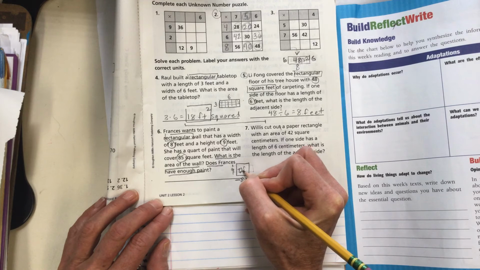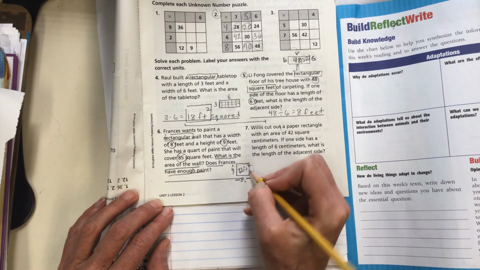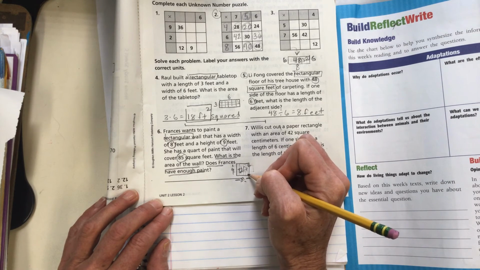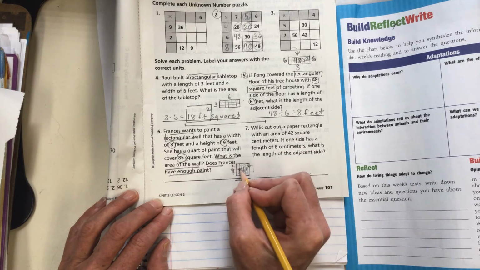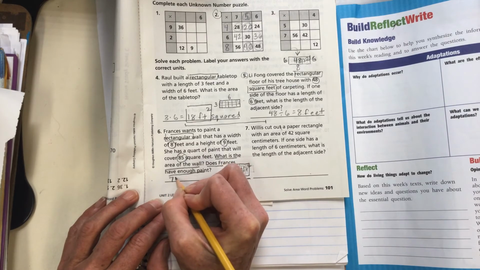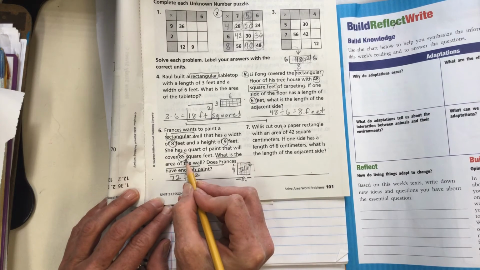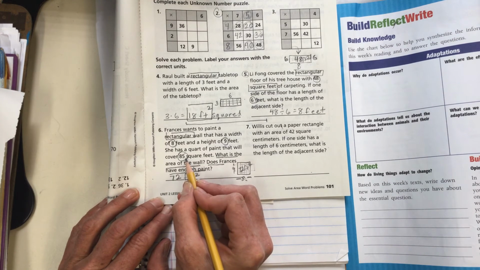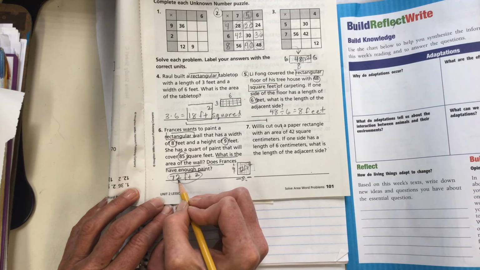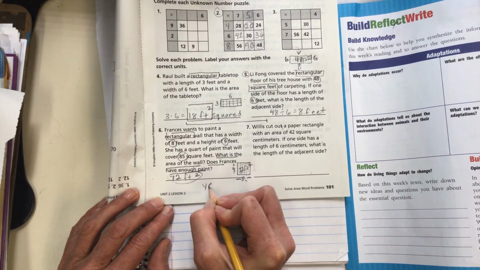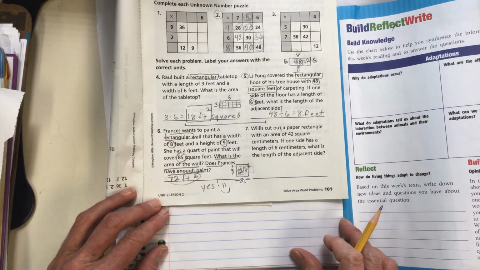It's feet squared. Okay? It's feet squared because we have 8 columns there, and we have 9 rows going across. Those are all little squares. So it's a total of 72 feet squared. And the second question says, well, she has a quart of paint that will cover 85 square feet. Does she have enough? Well, 85 is more than 72. So yes, she is going to have enough, and she'll have some left over for touch-ups.